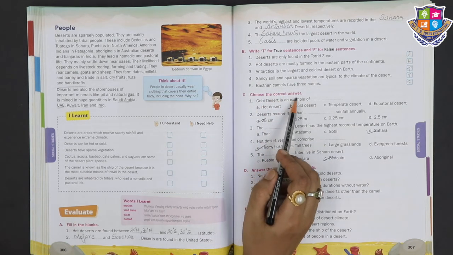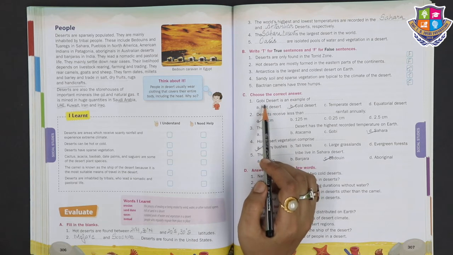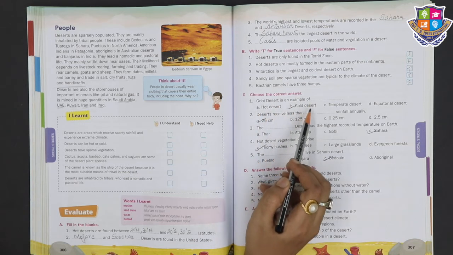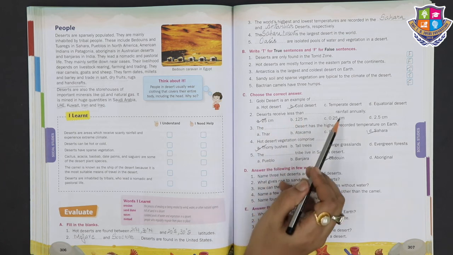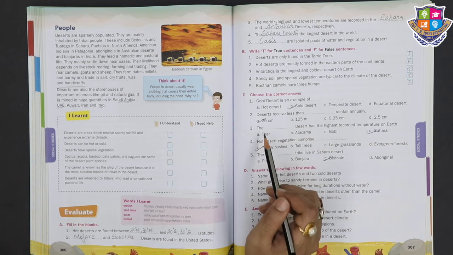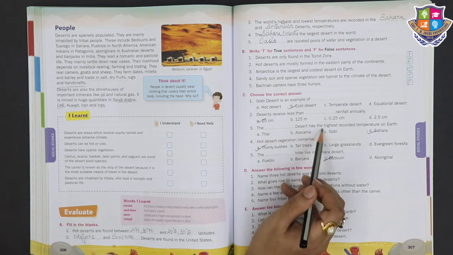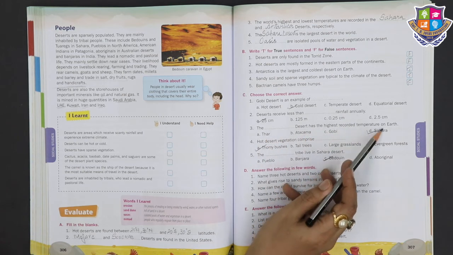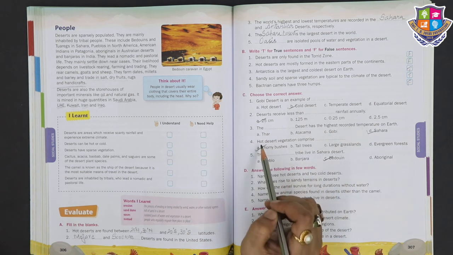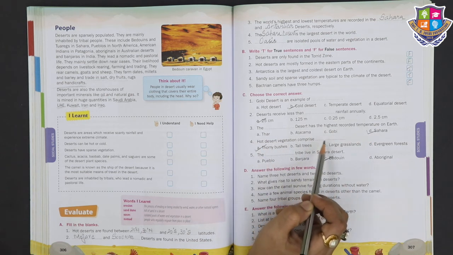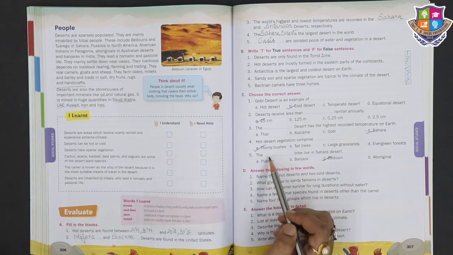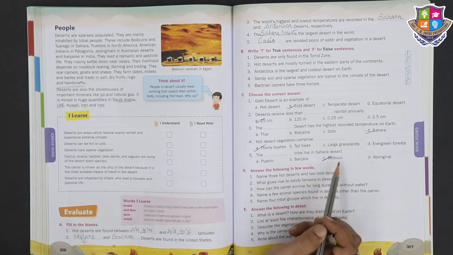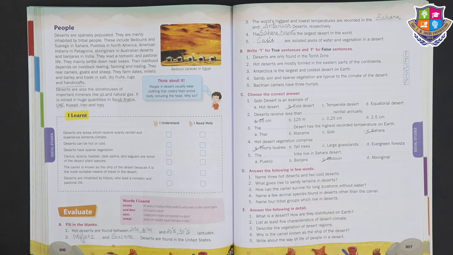Choose the correct answer. Gobi Desert is an example of cold desert. Deserts receive less than 25 cm rainfall annually. The Sahara Desert has the highest recorded temperature on Earth. Hot desert vegetation comprises thorny bushes. The Bedouin tribe lives in the Sahara Desert.